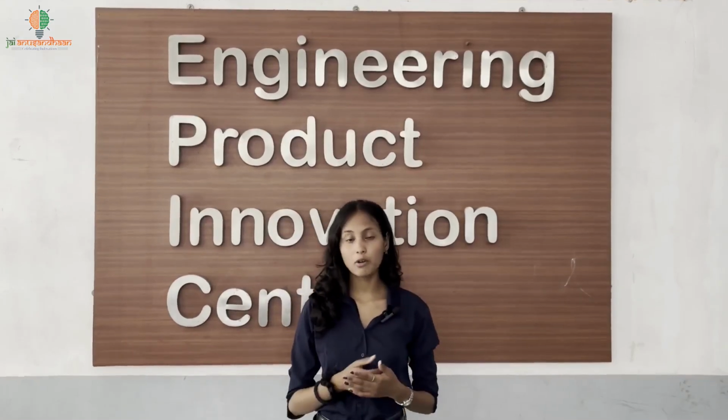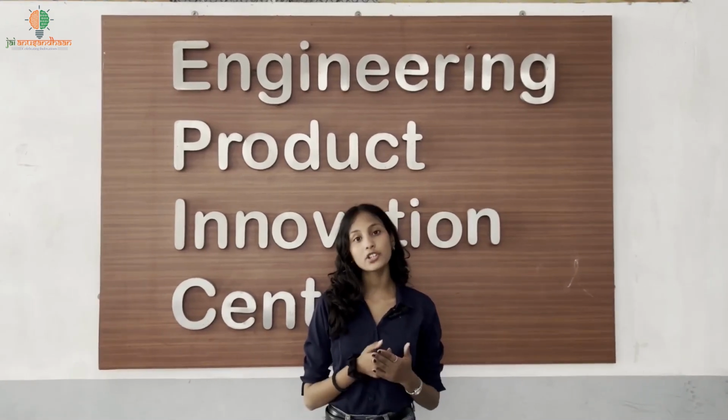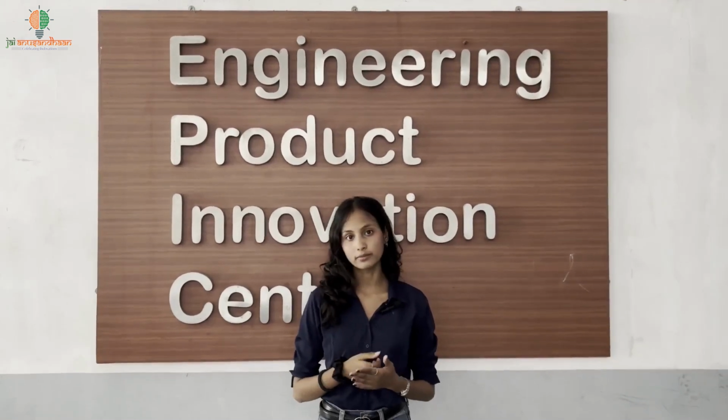VisionX demonstrates how a student-led AI innovation can translate into real-world social impact. By focusing on inclusion, safety, and responsible AI adoption, this project reflects the role of higher educational institutions in building projects for social good.